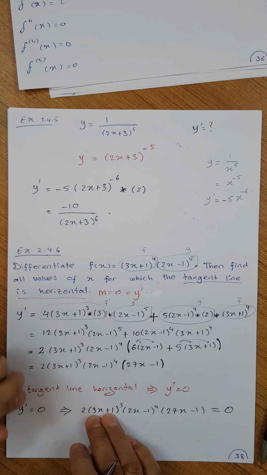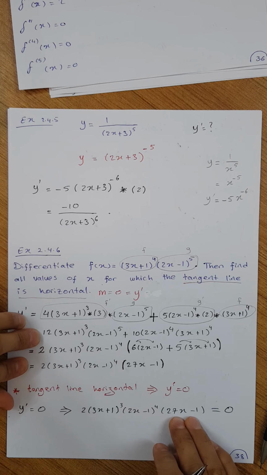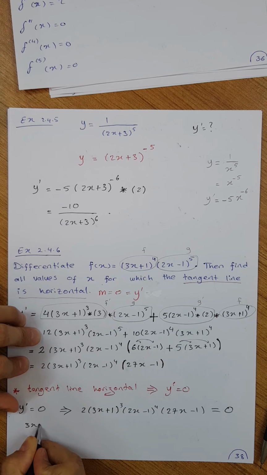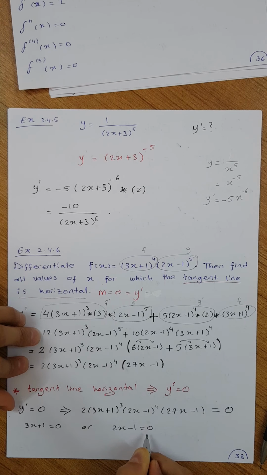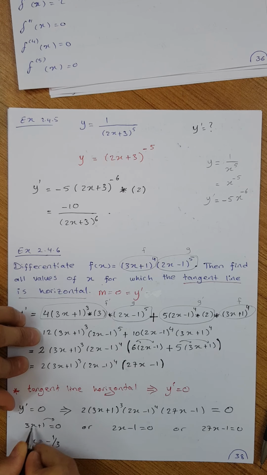So either this one is equal to 0, or that one is equal to 0, or this one is equal to 0. So 3x plus 1 is equal to 0. Of course, to the power of 3, we can also write it, but I'm simply writing it without the power of 3, because later you have to take the cubic root of both sides, and still you will get that one. Or 2x minus 1 is equal to 0, or 27x minus 1 is equal to 0. So from here, taking this one to the other side, it will be minus 1. So x is equal to minus 1 over 3.